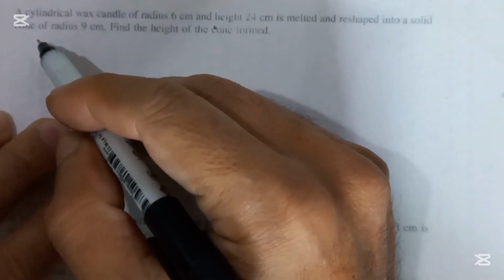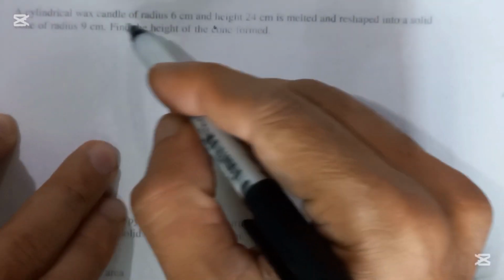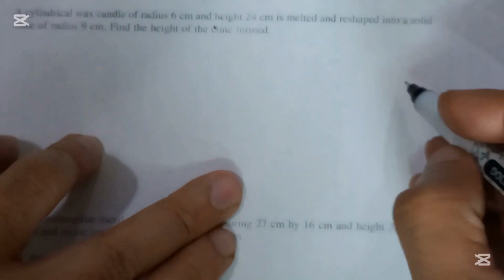Question number 24, statement of the question is a cylindrical wax candle of radius 6 and height 24 is melted and reshaped into a solid cone of radius 9.